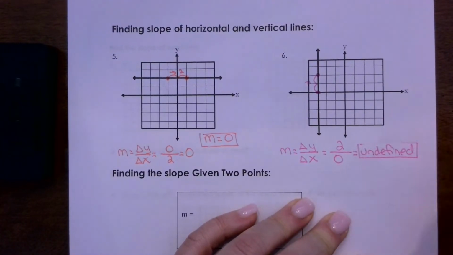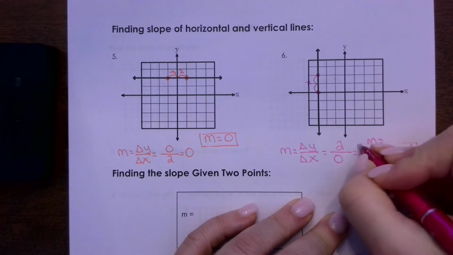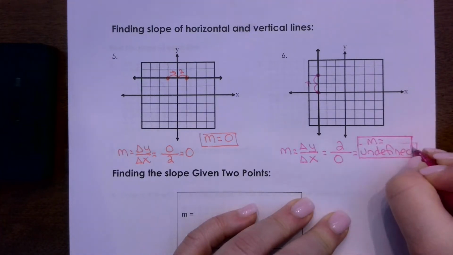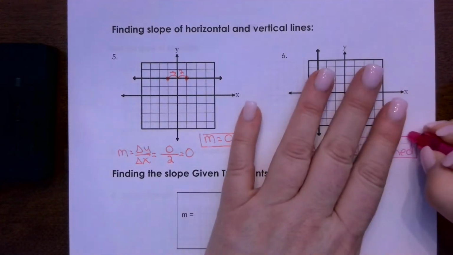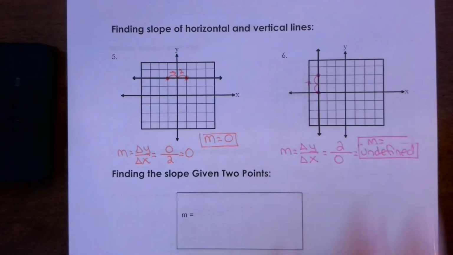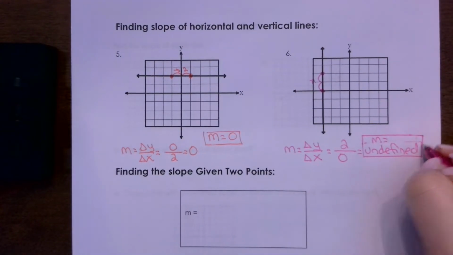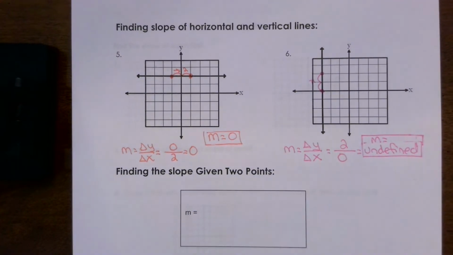I'm just going to squeeze the m equals in there. M equals undefined. And in Slope Dude, of course, he says that's the worst word in mathematics. So the slope of a vertical line is always undefined.